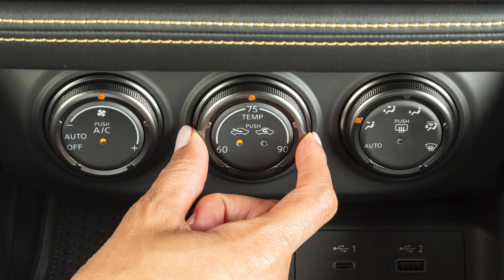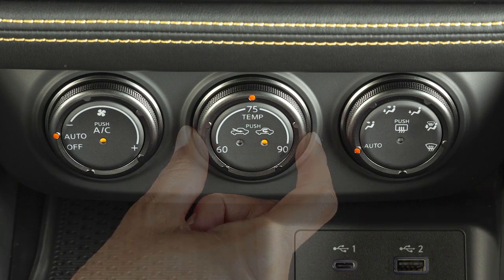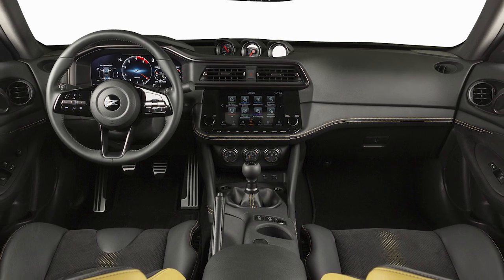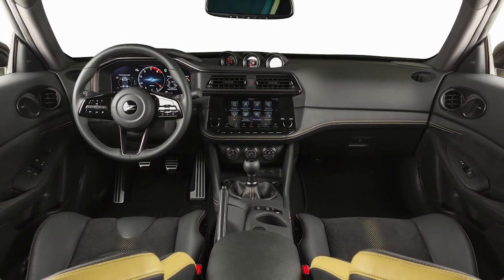The temperature control adjusts the cabin temperature. Turn it left for cooler or right for warmer air. Turn both of these dials to the auto position. Then turn this dial to your desired temperature. The system will automatically regulate and maintain fan speed, airflow, and temperature in the cabin.